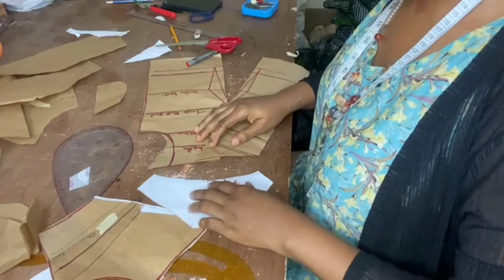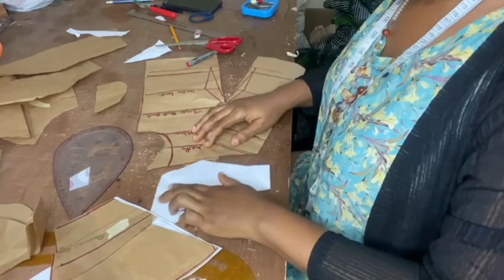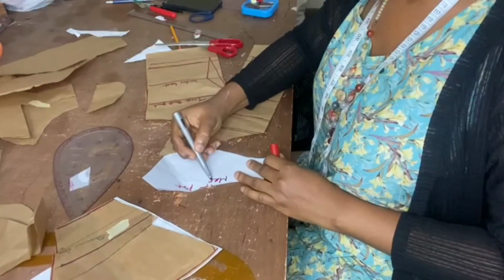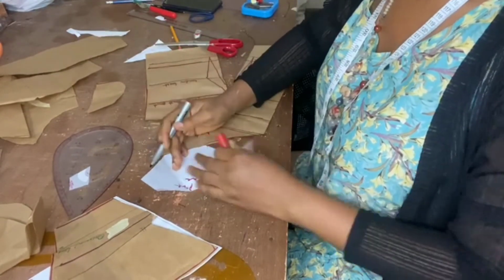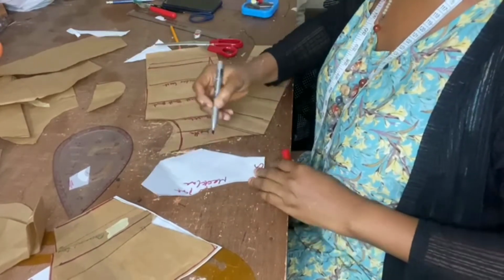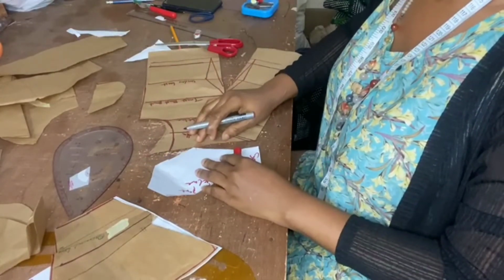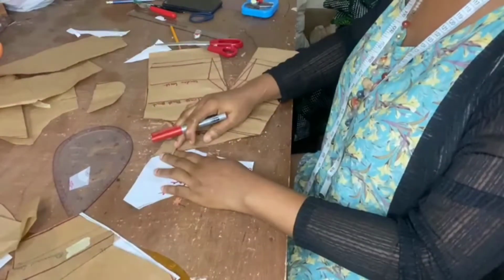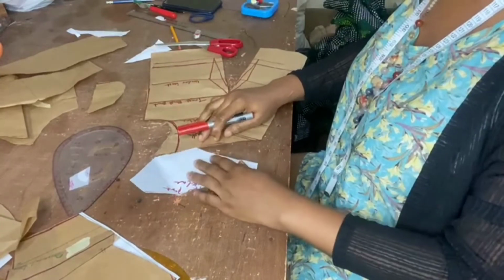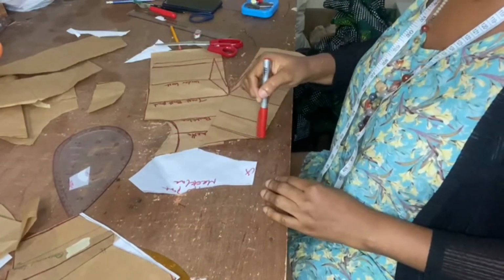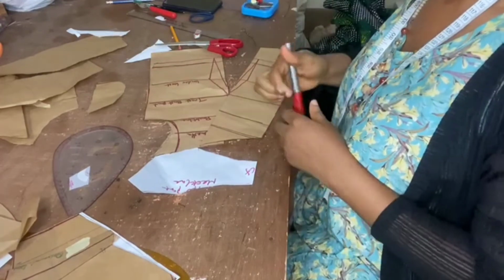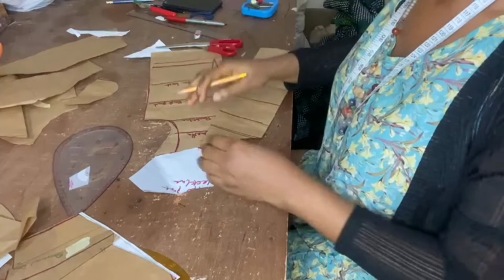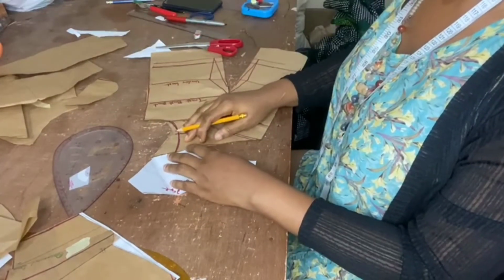So this is it. Then this is the one that I used. I'm trying to figure out where, okay, this is it. So this is the upper neckline. This is the CF. This is where the keyhole will start from. So when you place it like this, you will have this effect. This is how wide the keyhole is going to look, but if you don't want it as wide as that, you can go ahead and do it to your preference.